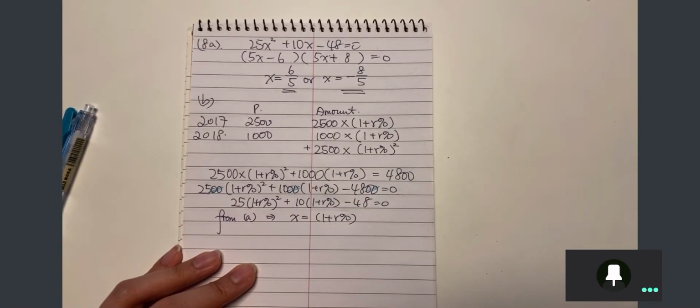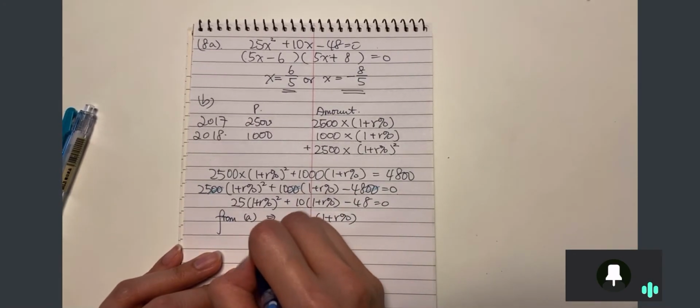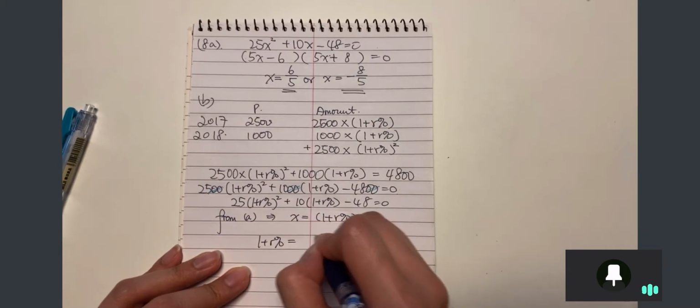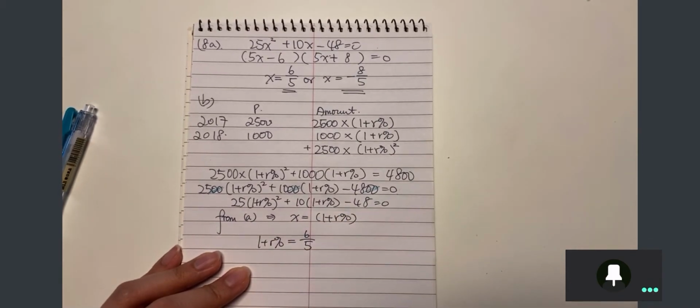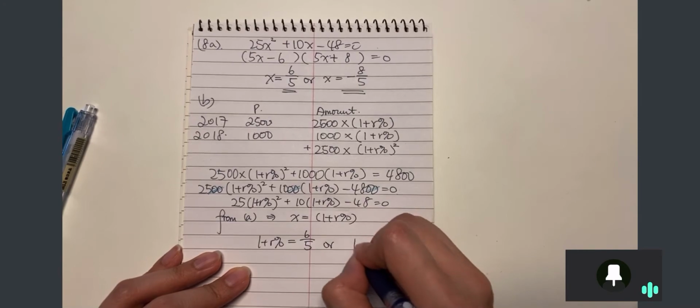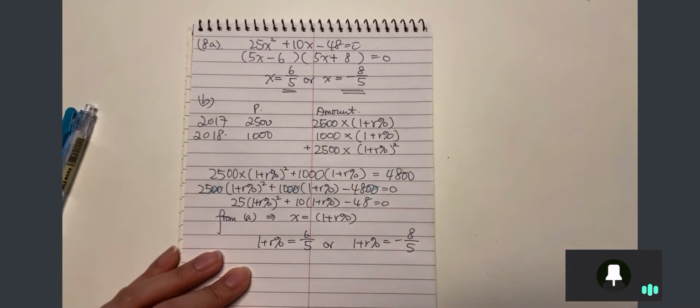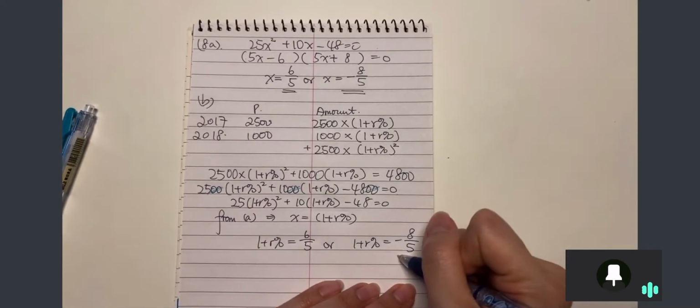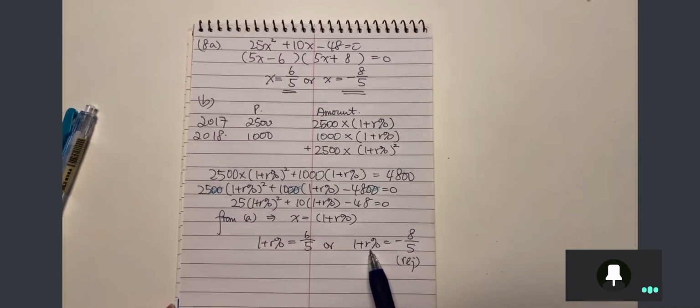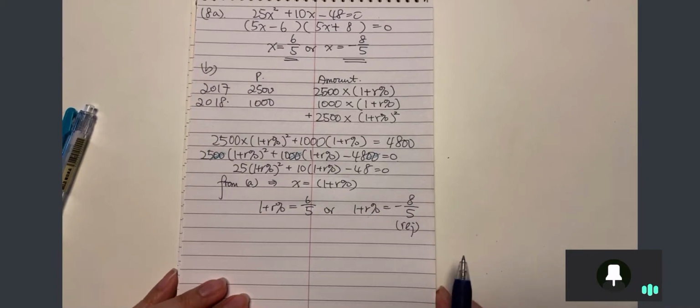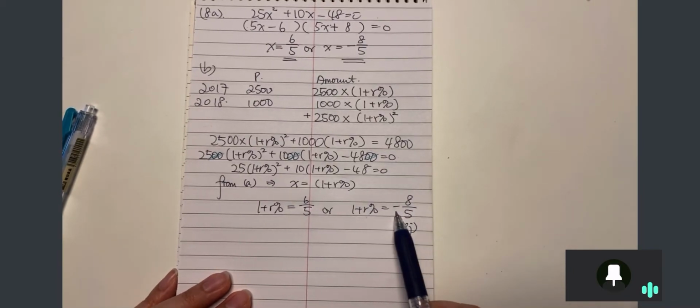That means 1 plus R% is actually 6/5, or 1 plus R% is negative 8/5, right? But this one is rejected because the yearly rate should be a positive number. It shouldn't be a negative one.